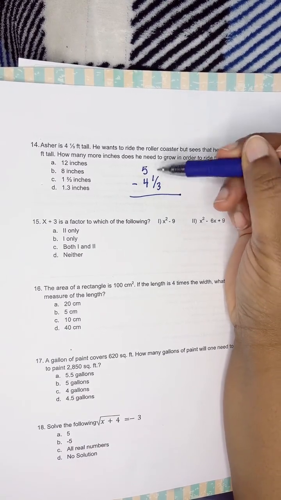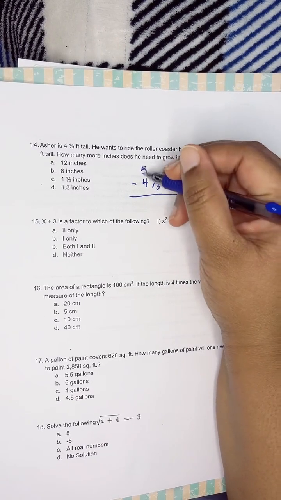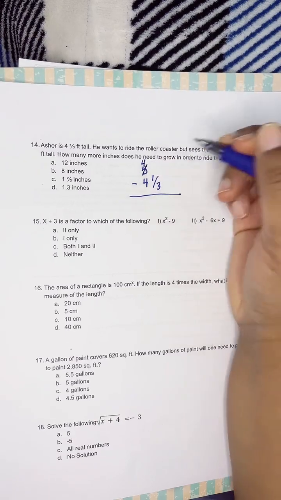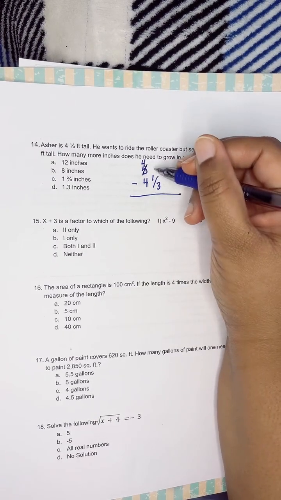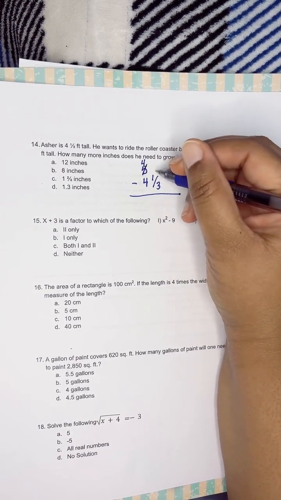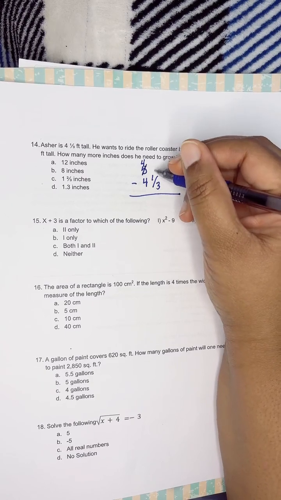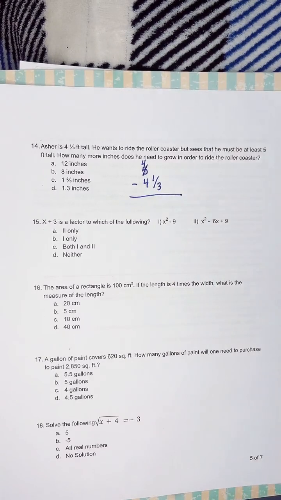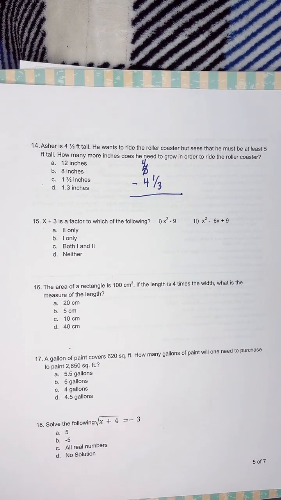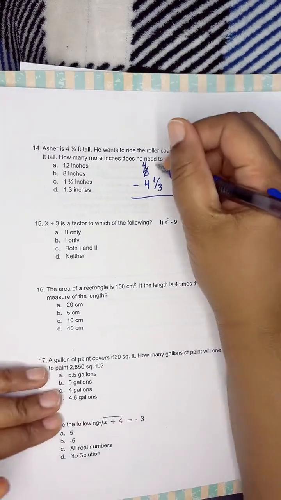So how I learned how to do this is you borrow the 1 from here. I'm going to make this a 4. But that 1 that I borrowed, I want to make it into a fraction. Does anybody know what fraction I'm going to write here to make it easy? What fraction can I write here when I want to subtract from a 1/3? 3/3. Yes. Beautiful, you guys.